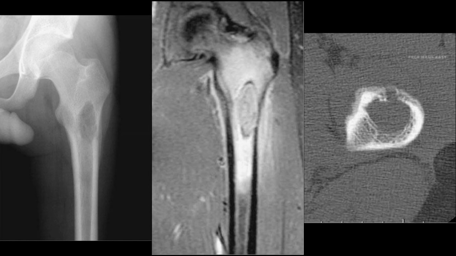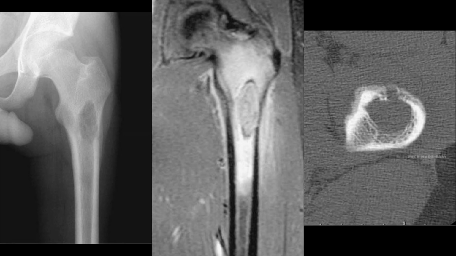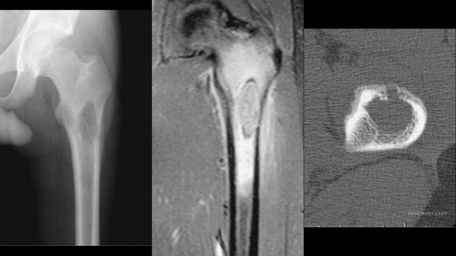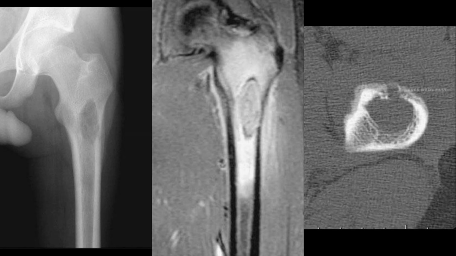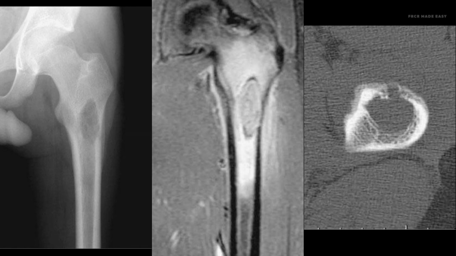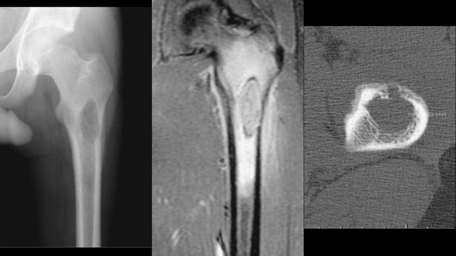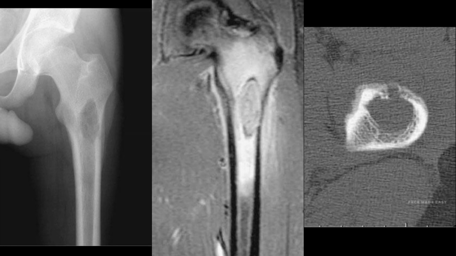A 16-year-old boy presents with progressive hip pain that worsens at night and intermittent fevers. I am showing you an AP femur radiograph, a post-contrast fat-saturated coronal magnetic resonance, and an axial computed tomography of the proximal femur. Please describe the findings.